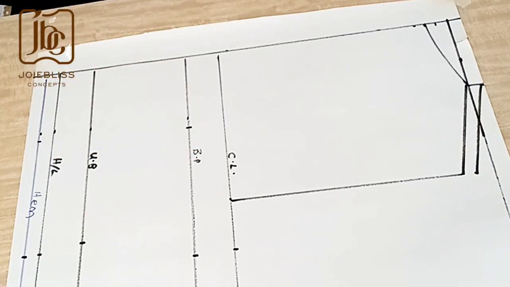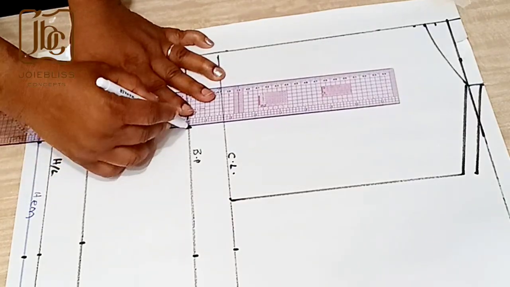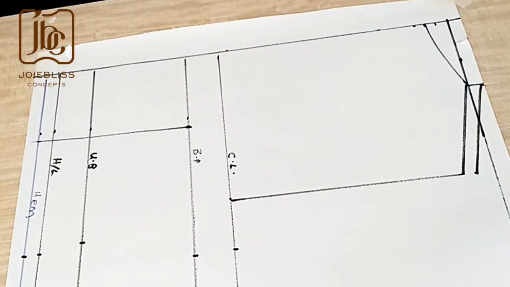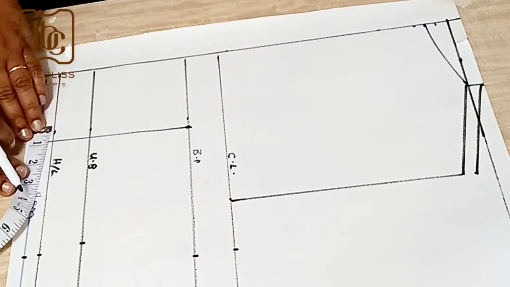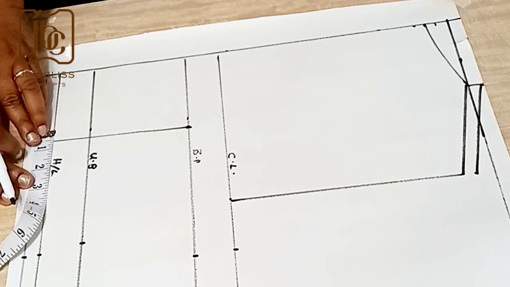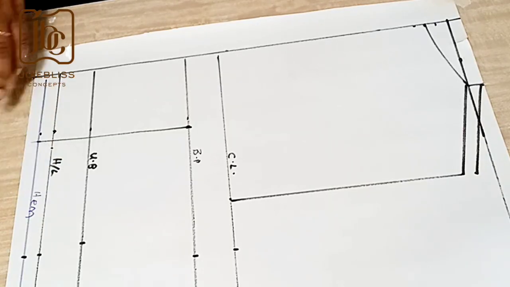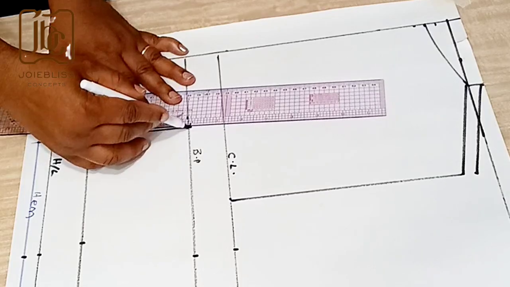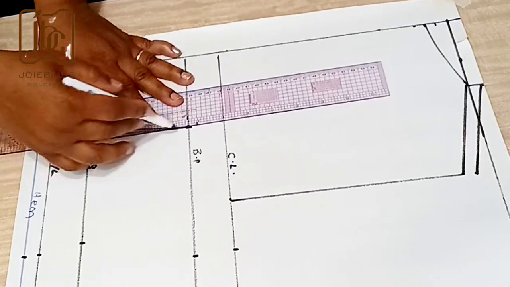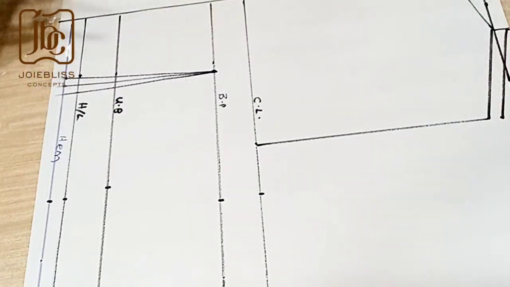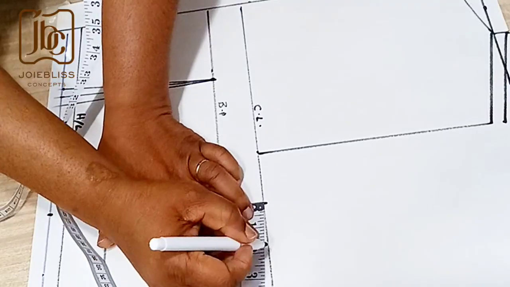So I marked my nipple to nipple, and I will just be drawing a straight line just as you see me do. And on that half length line, I marked half an inch on both sides of that line to give me my dart. Because it's the back, there's really not much work.